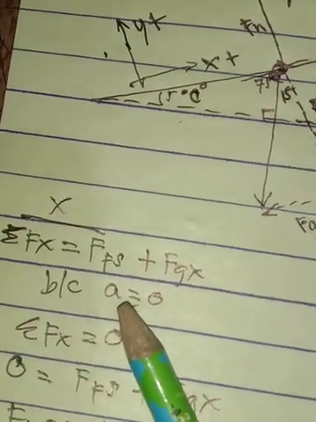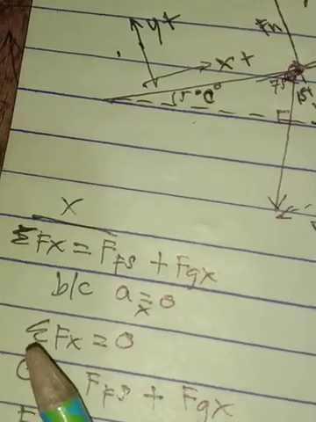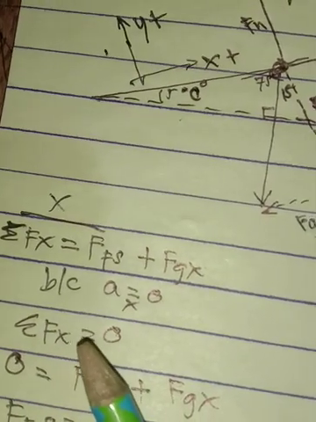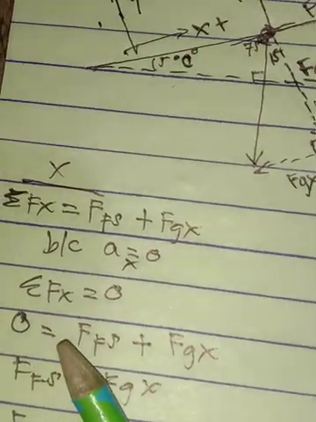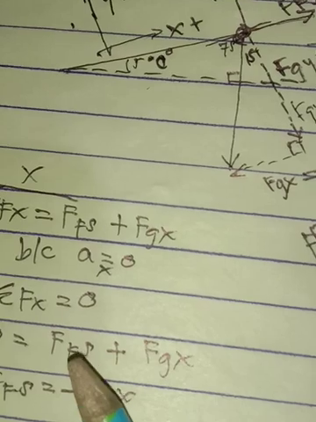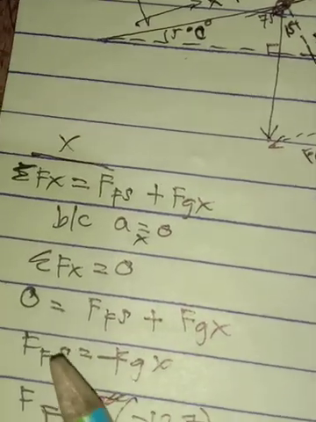Because acceleration equals 0 in the x-axis, total force x equals 0, so 0 equals force friction plus force gravity x.